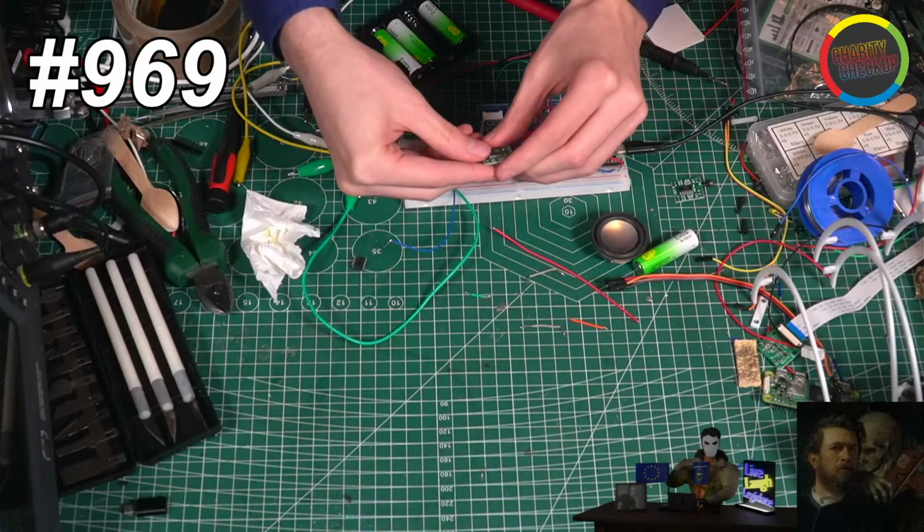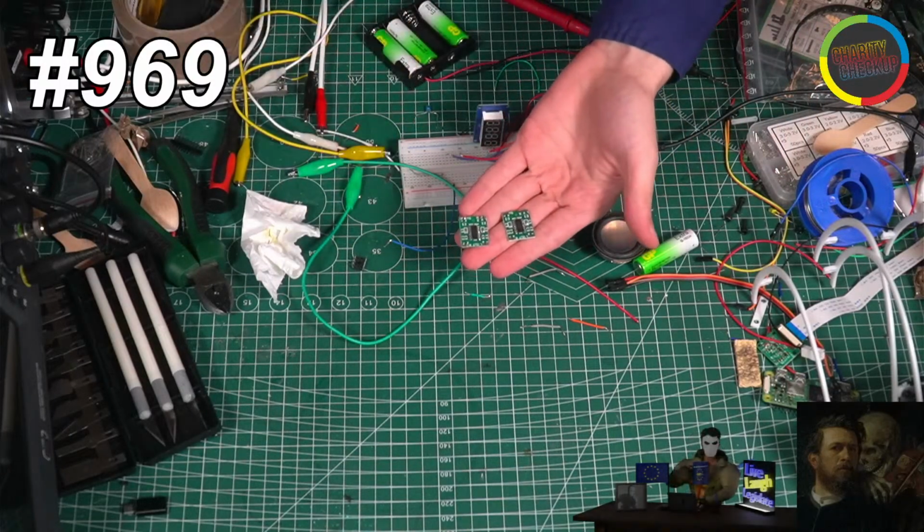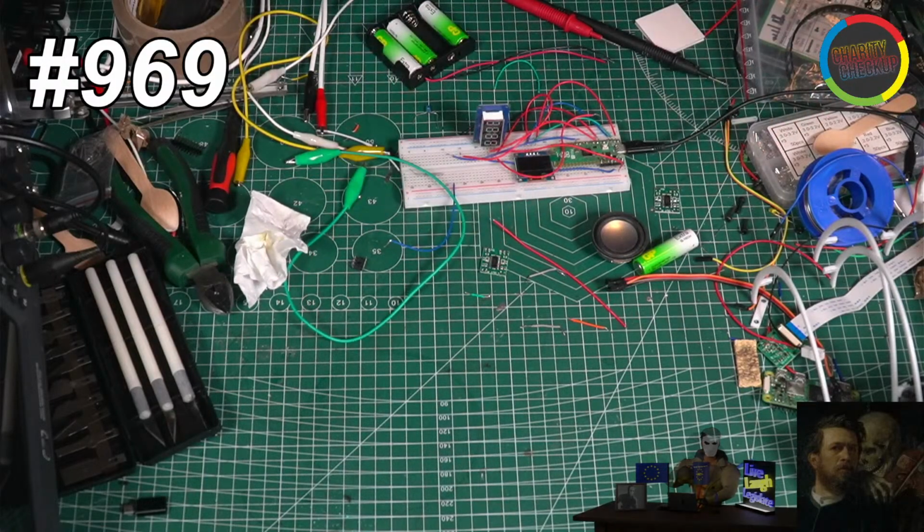Okay, there we go. I pulled out all these cables. Now we're back with just two lovely audio amplifiers. They're so convenient with the dev boards.